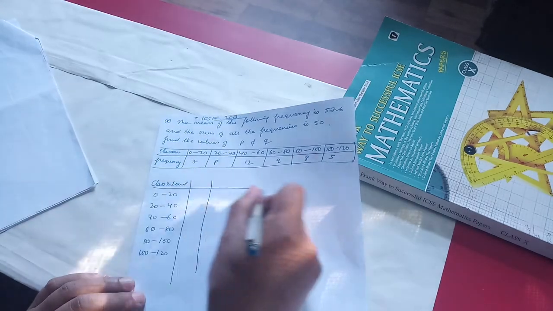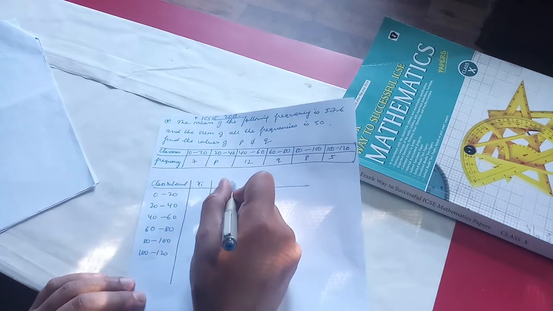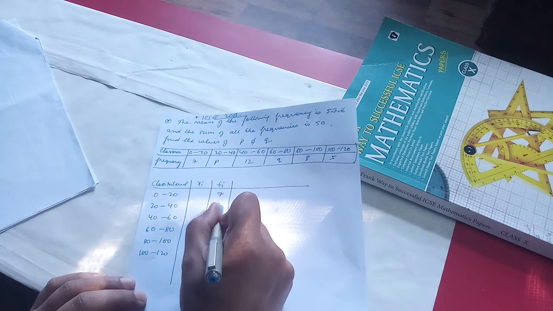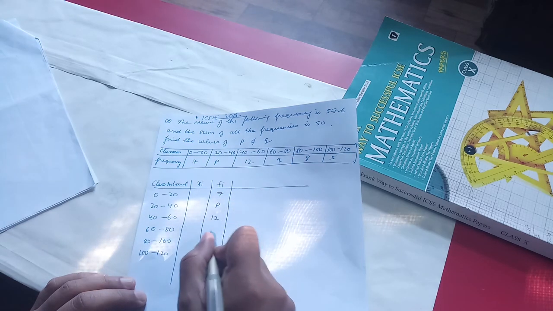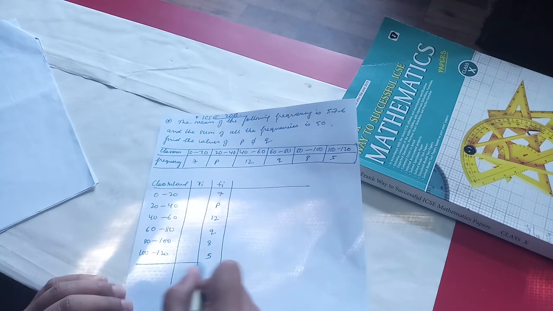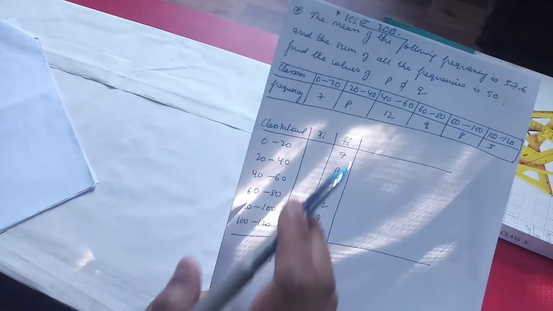The second column you leave blank for the class mark xi. In the third you write down the frequency fi: 7, P is the missing frequency, 12, Q is another missing frequency, 8 and 5.